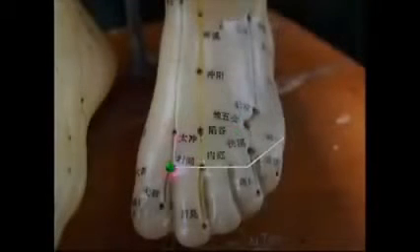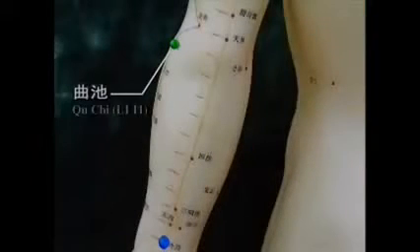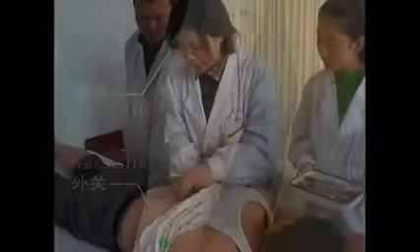Liver 2 can clear liver fire and cool stagnant Qi. The combination of large intestine 11 and triple burner 5 harmonizes the stomach and transforms damp. Peripheral needling can clear localized damp heat.